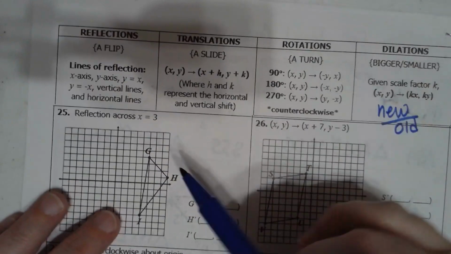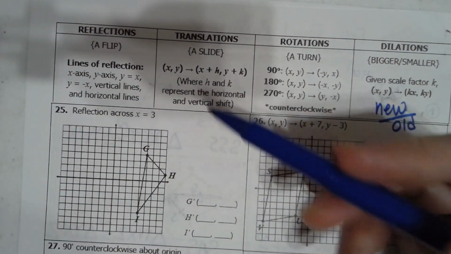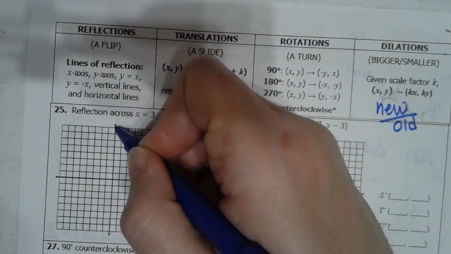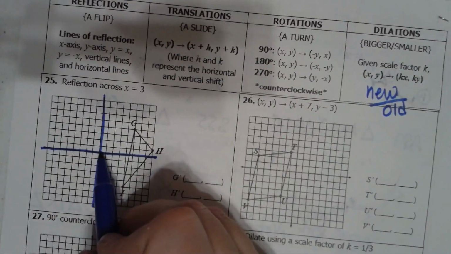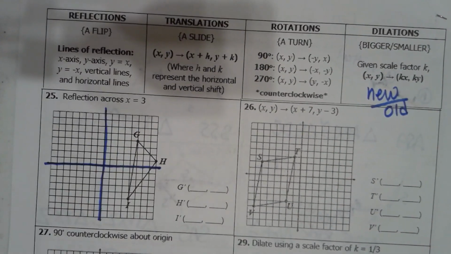All right, so number 25, we're going to reflect this across x equals 3. It's a little hard to see. This is the x and the y axis. So if I want to put my pen on x is 3, I'm going to change colors.